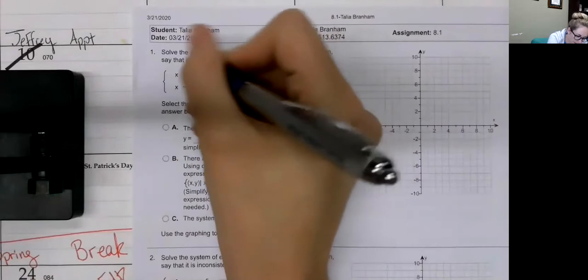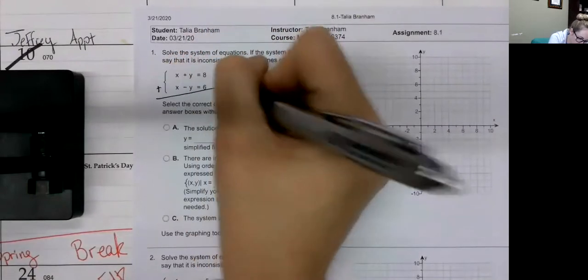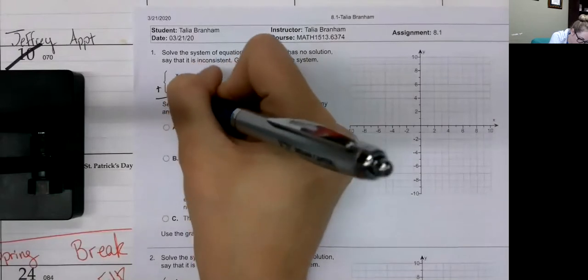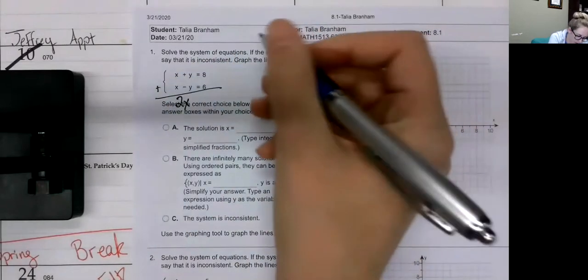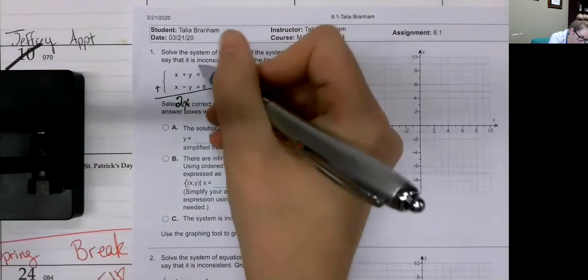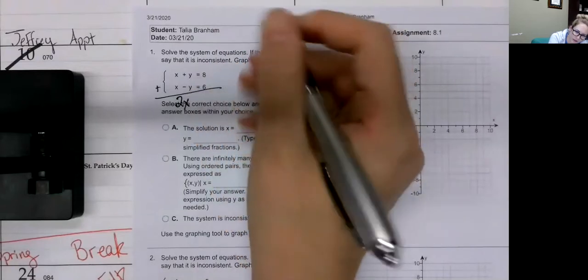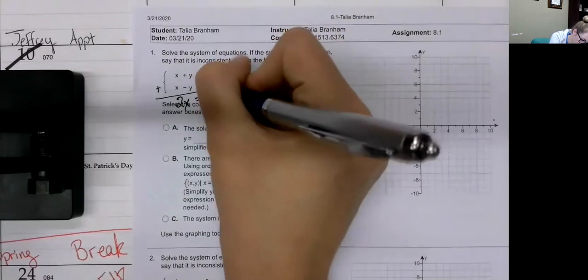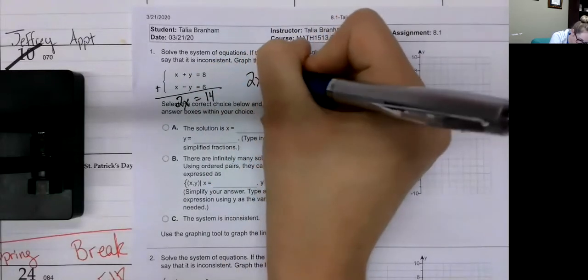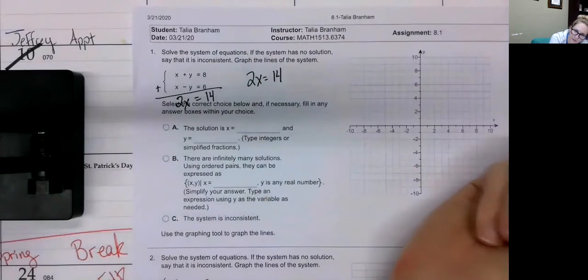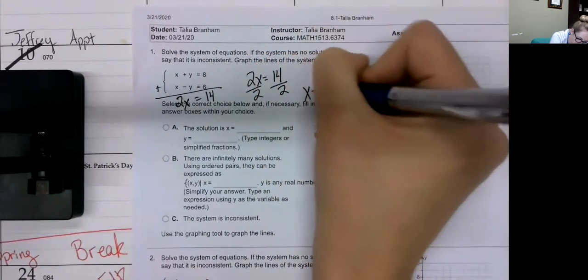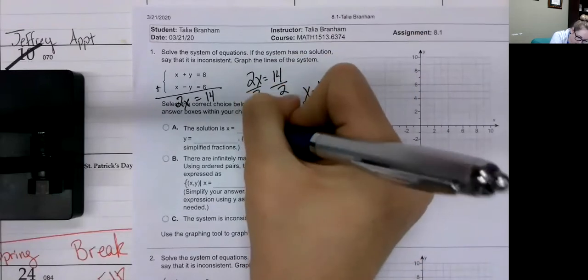So we're going to start by combining these. We're going to act like we're adding them. So x plus x would give us 2x, and that looks crappy. And y subtract y, or y plus negative y, is 0. And then we have 8 plus 6 is 14. So I have 2x equals 14. Then I would divide by my 2 to solve for my x, and my x equals 7.